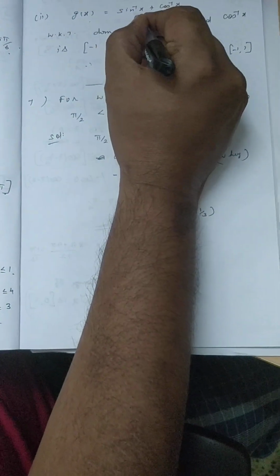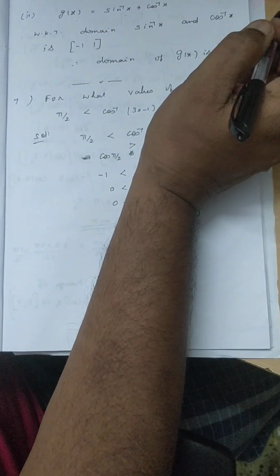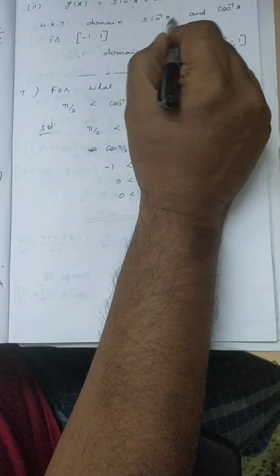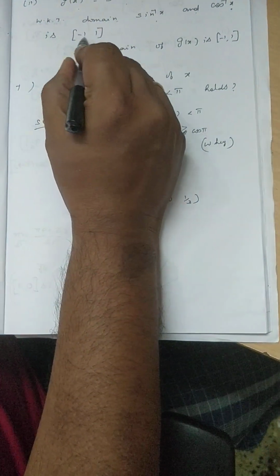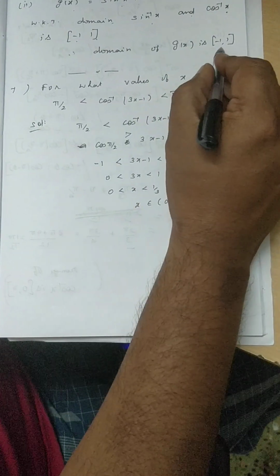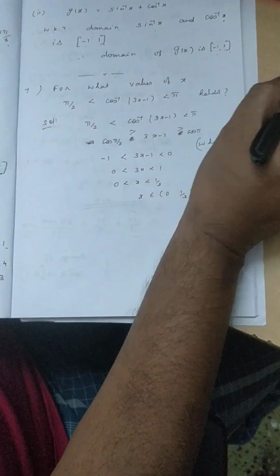Second one: g of x equals sin inverse of x plus cos inverse of x. We know that the domain of sin inverse of x and cos inverse of x is minus 1 to 1. So the domain of g is the closed interval minus 1 to 1.